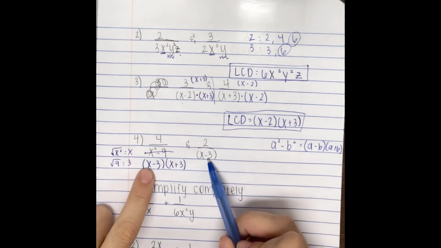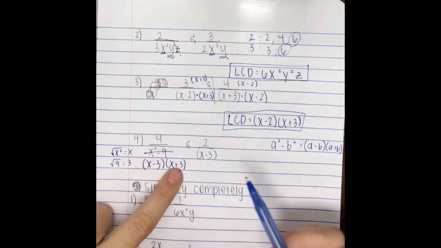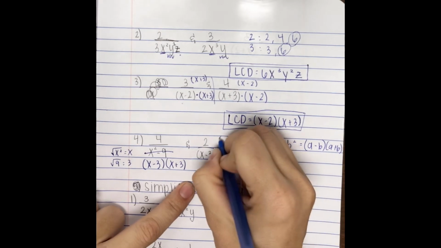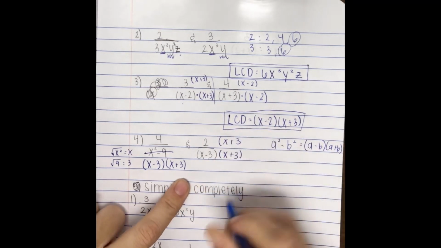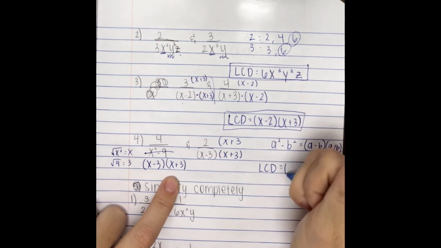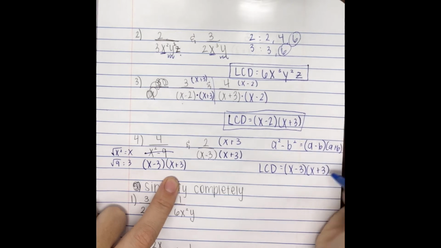So now they do have one factor in common. This side is just missing the x plus 3. So all I'm going to do is multiply this by an x plus 3 on top and bottom. So my least common denominator is an x minus 3 times an x plus 3.